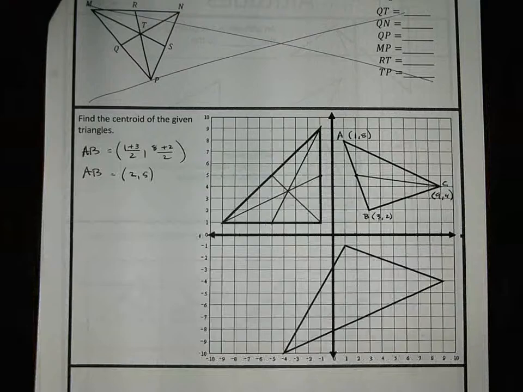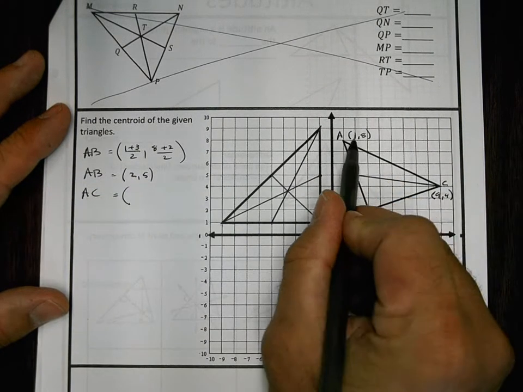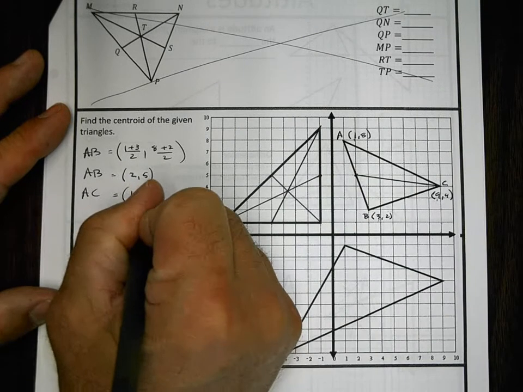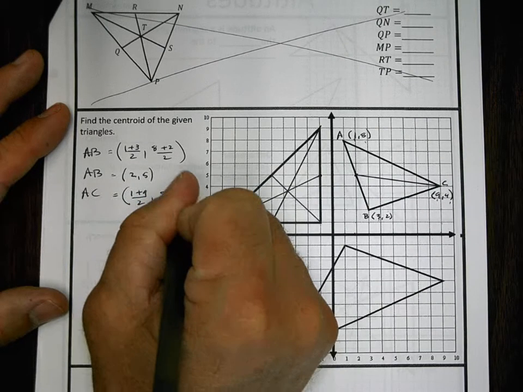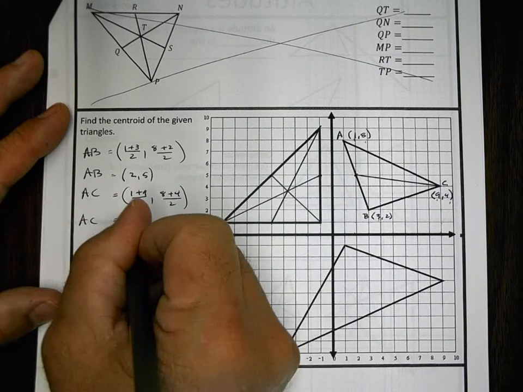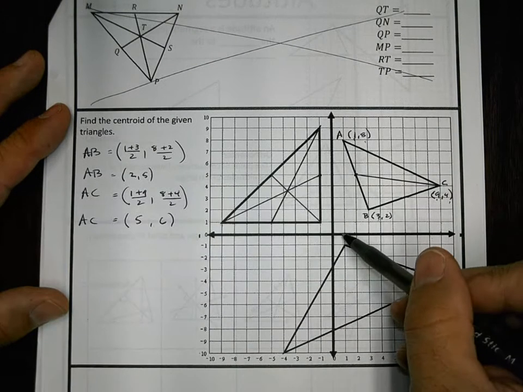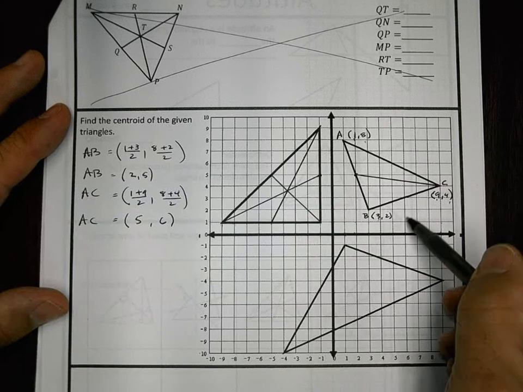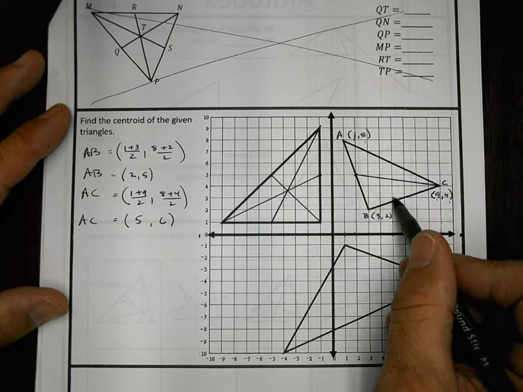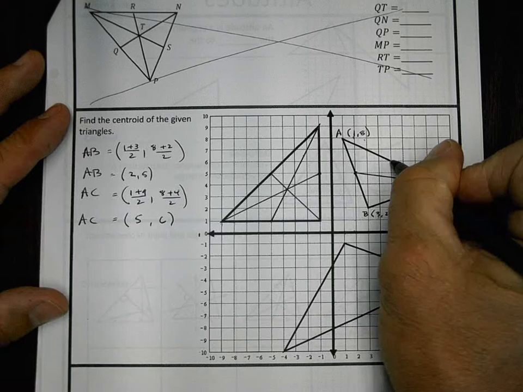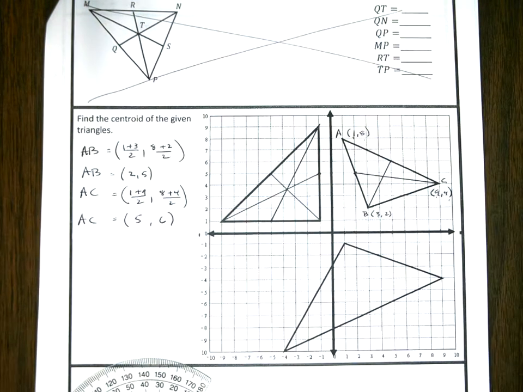All right, let's go ahead and find the midpoint of AC. So the midpoint of AC will be 1 plus 9 divided by 2, and 8 plus 4 divided by 2. And we get 10 divided by 2, or 5, and 12 divided by 2, which is 6. So the midpoint of AC is at 5, 6. Look at that right there. And we'll mark that and draw our median to the opposite vertex. And there we are.